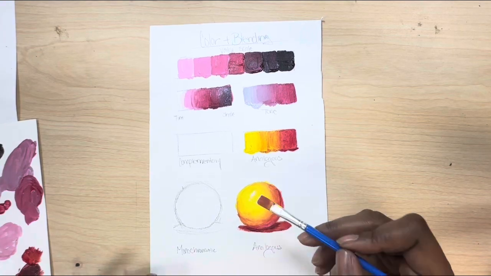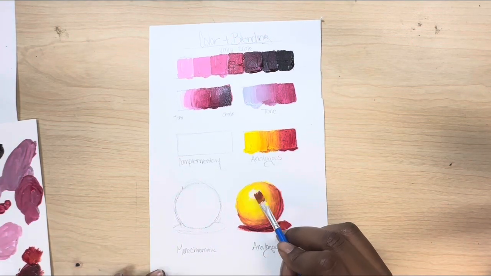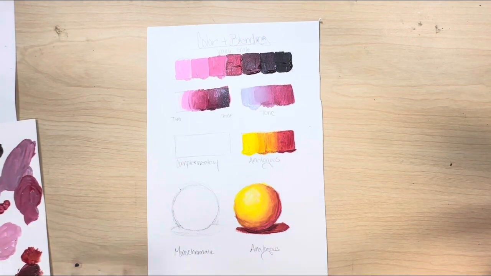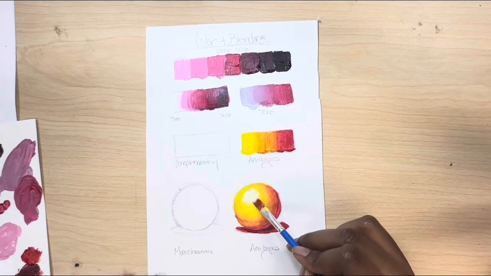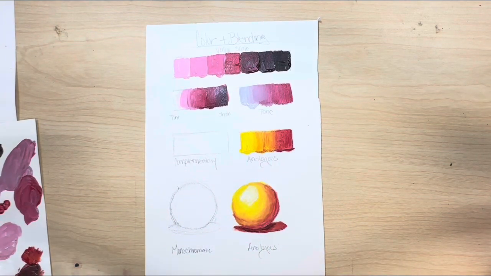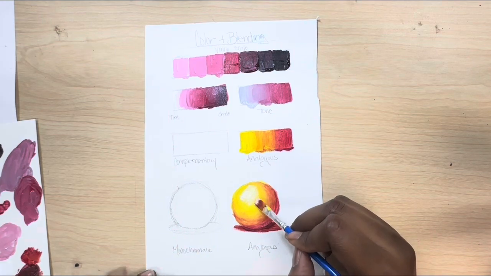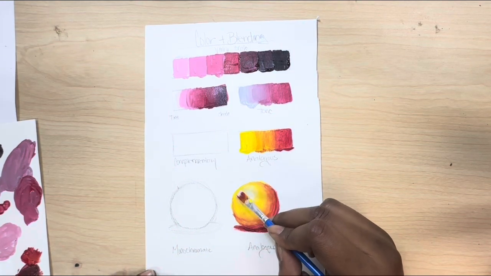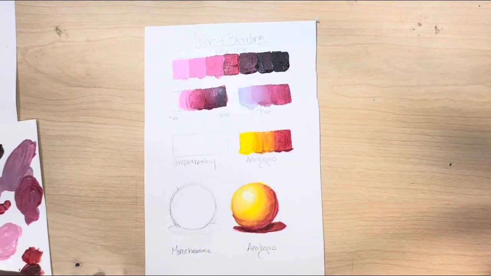Now I'm going to go back and add a highlight. When I first started painting the sphere, I overblended and my white turned more into a light yellow. Now I added a little too much white. So to fix that, I'm just going to tap that white in circular motions and remove the paint from my brush as I go.